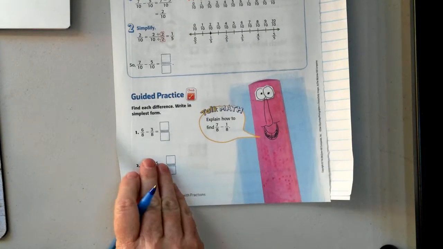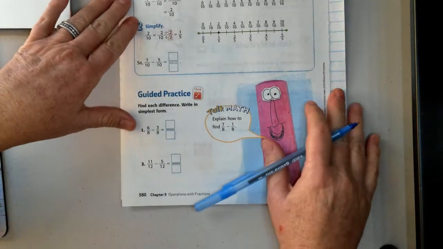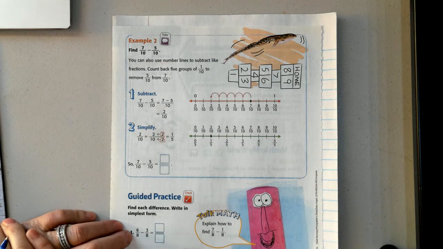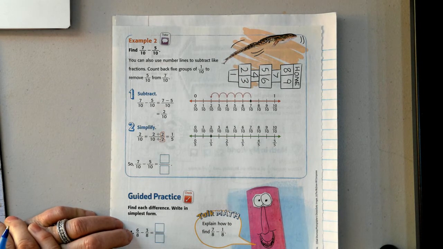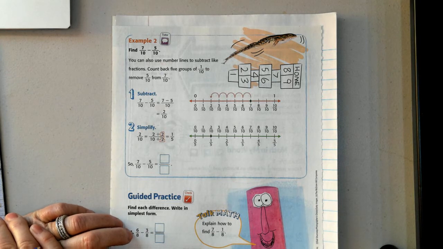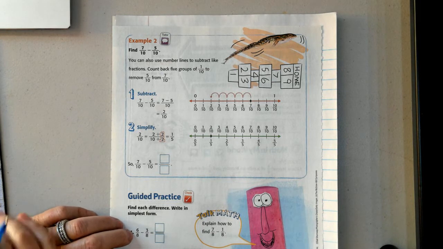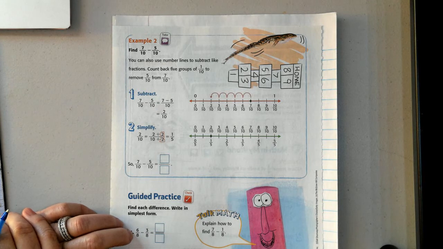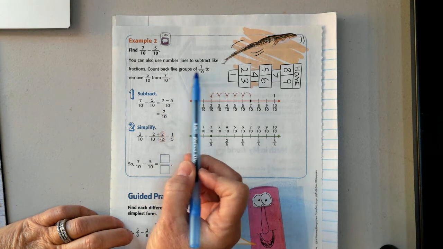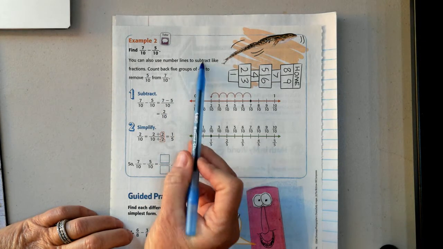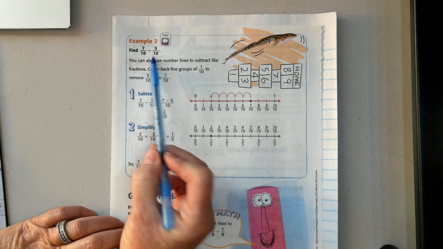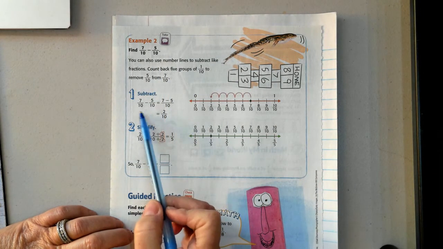Okay, so now we're going to go to example 2. We're going to find 7/10 minus 5/10. You can also use number lines to subtract like fractions. Instead of doing fraction tiles, we can check our work using number lines. So count back 5 groups of 1/10, so 5 unit fractions to remove 5/10 from 7/10, because we want to know 7/10 minus 5/10.